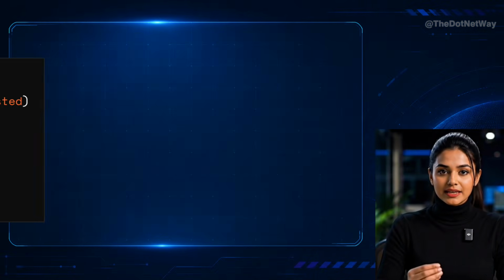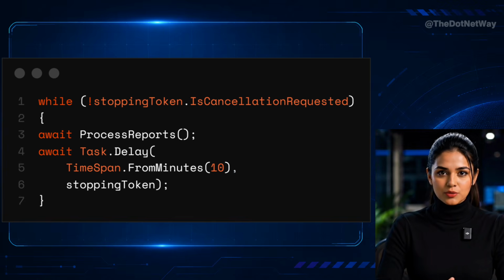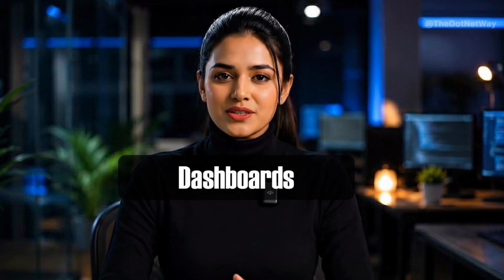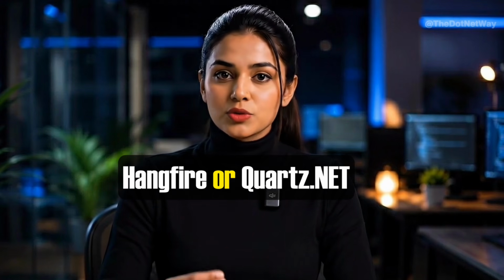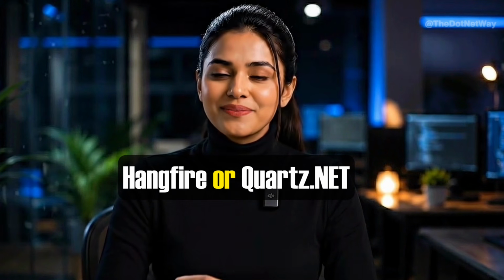What's the simplest scheduling approach? The simplest approach is using Task.Delay inside a continuous loop. The worker performs its task, waits for a configured interval, and then automatically runs again. One important thing developers should remember is that simple Task.Delay scheduling can drift over time if processing itself takes longer than expected. For more advanced scheduling features like dashboards, retries, persistence, and distributed execution, companies often use Hangfire or Quartz.NET.